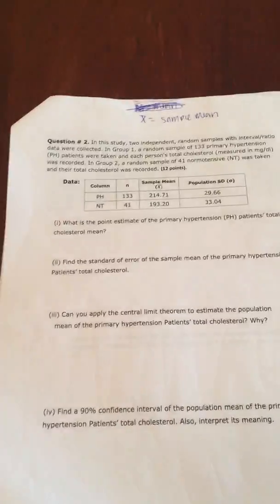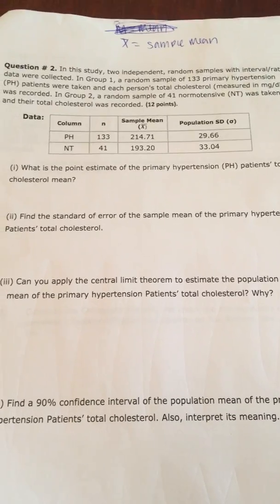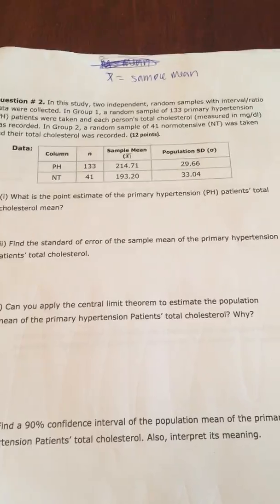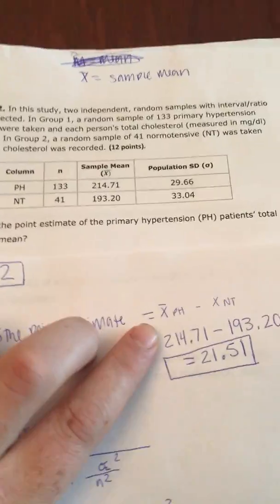All right, so for question number 2, we're using the same data as question number 1. They're just asking for the point estimate. Since it's the same data, I don't have to worry about that. So for the point estimate, we just have to punch into the formula.